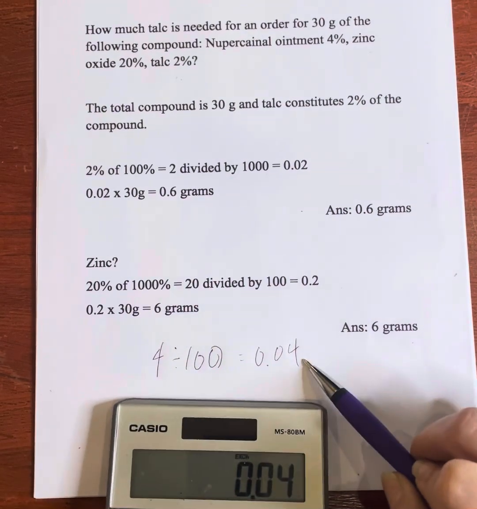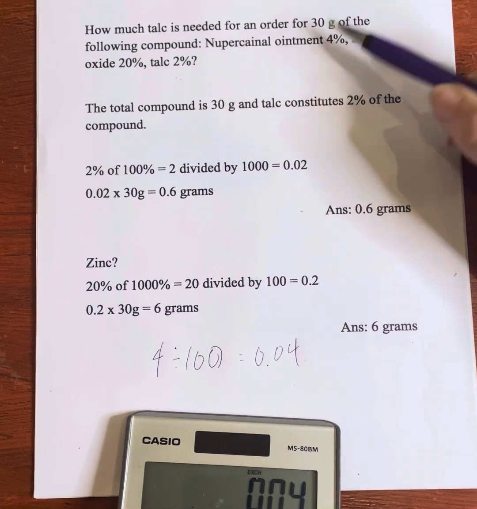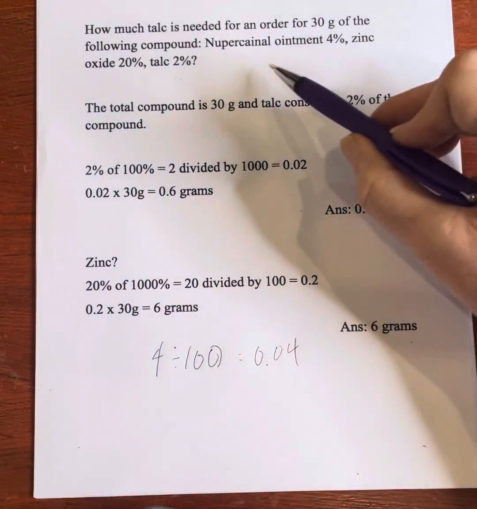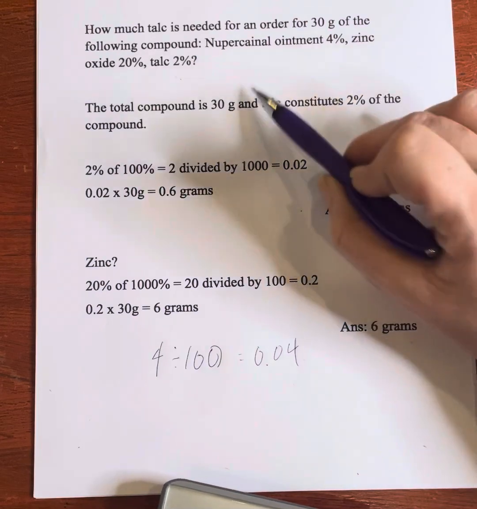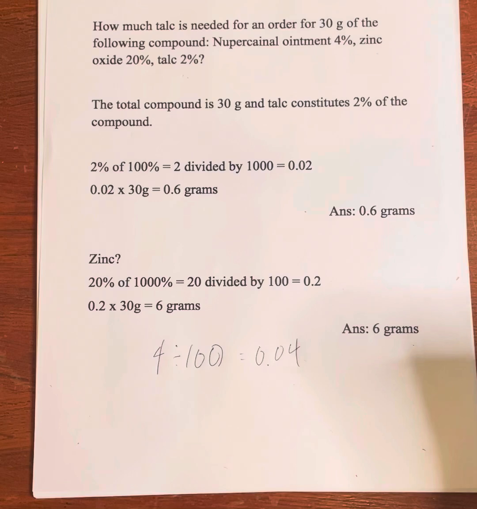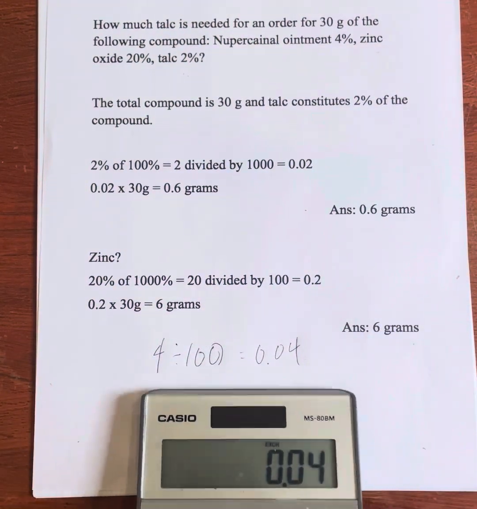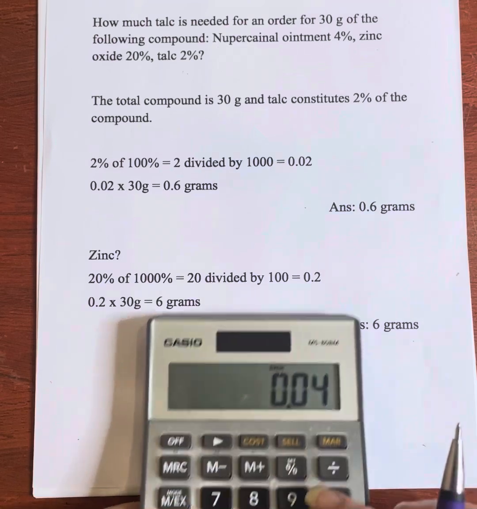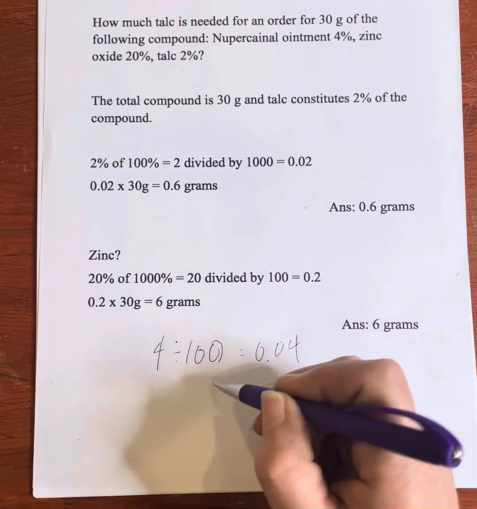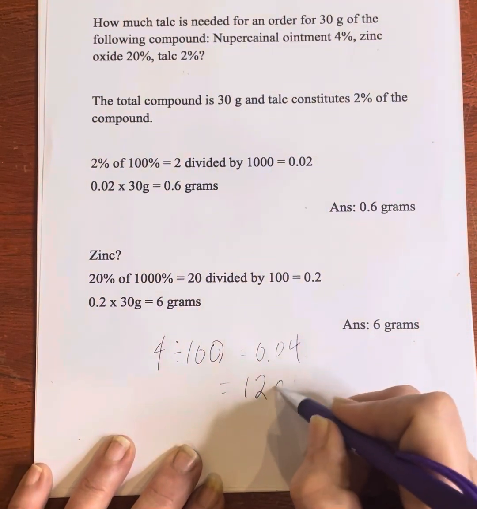Then we take that and multiply it times the total number of grams, and it'll tell us how many grams will come from the 4% one. We're not worried about the words, we're trying to do math. So we multiply that times 30, and it will tell you 12 grams.